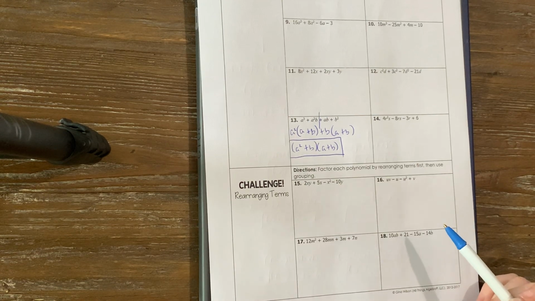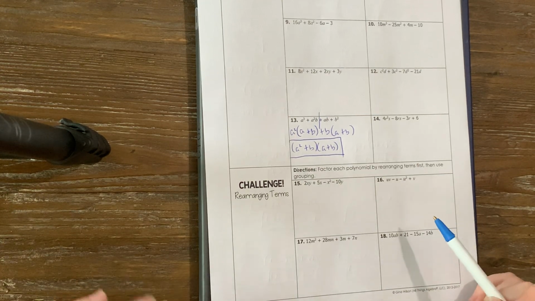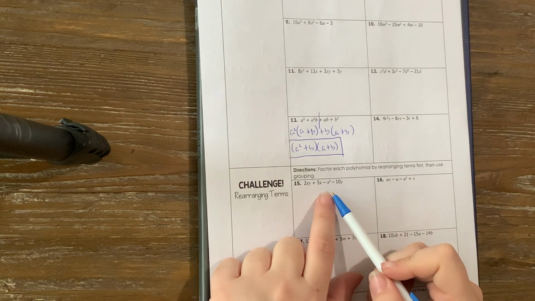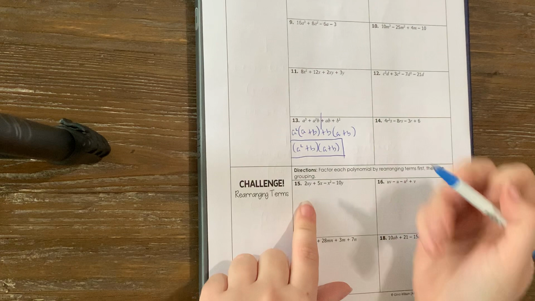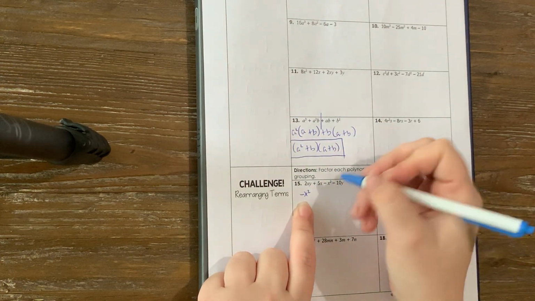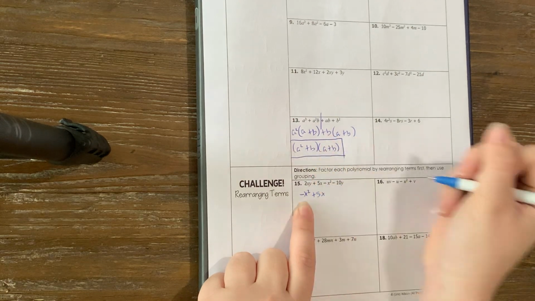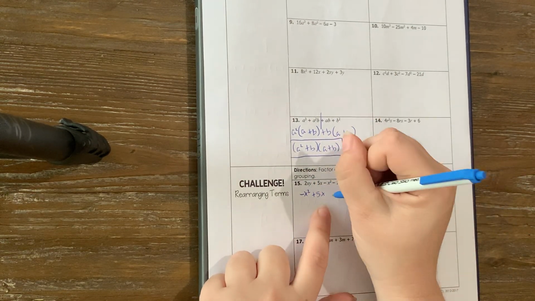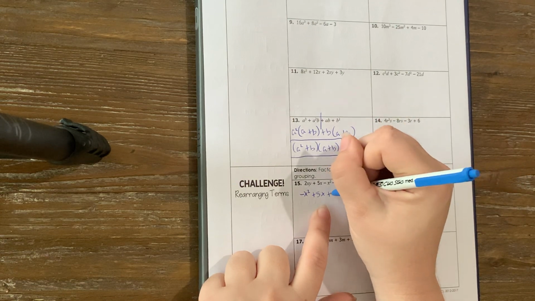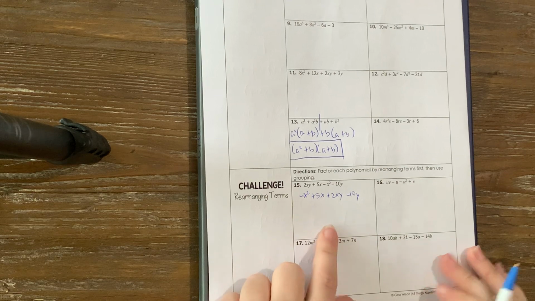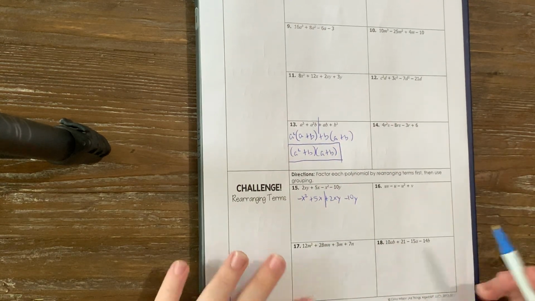So what we have to do is rearrange it to get it into an order where, when we cut it in half, we're going to be able to factor out something so that we end up with the same thing in parentheses. It takes some trial and error on this, but to do that, we are going to move the negative x squared up to the front. And then we have plus 5x. And then we'll have our 2xy. And then we'll have negative 10y. So then from there, we can cut it in half and do like what we did before.